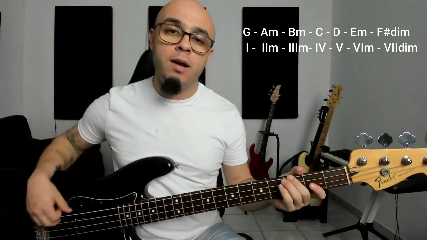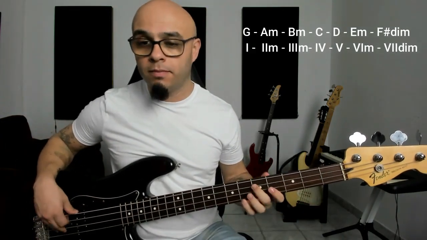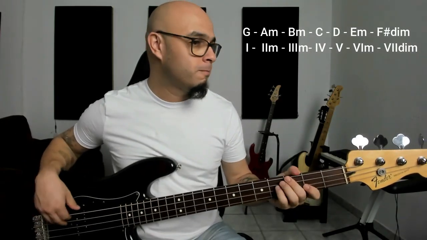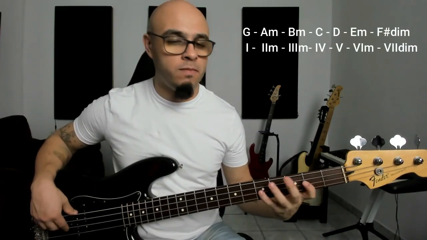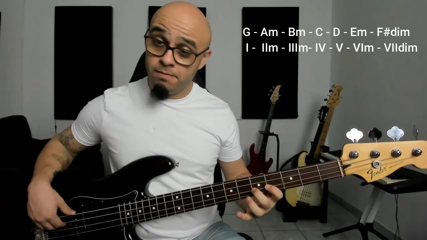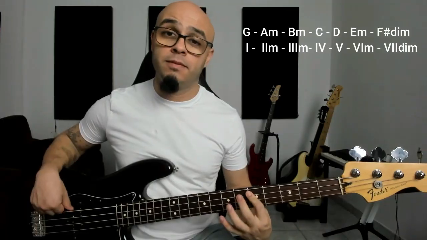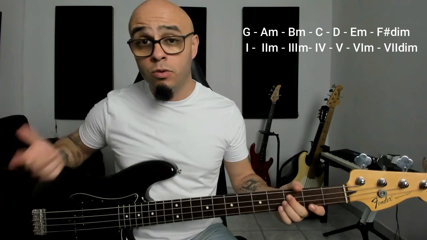So now you have some common progressions. You can make any progression you want, but there are some common progressions. For example, 1, 4, and 5. So you can also play 1, 5, and 4. You can also play 1, 5, 6, and 4, which is the progression we're gonna use now.